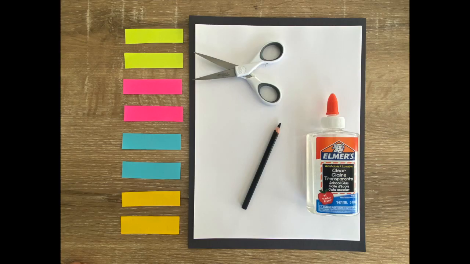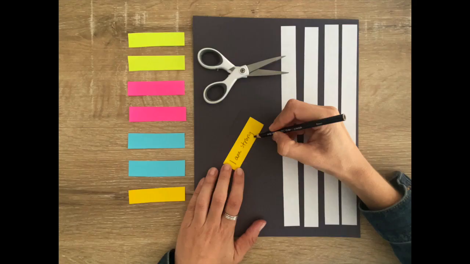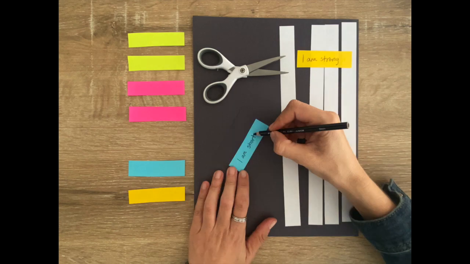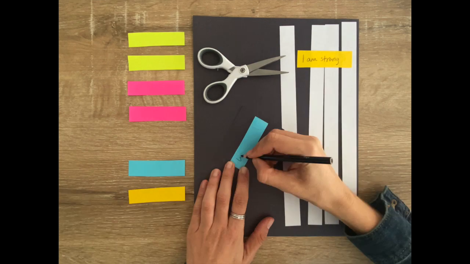For the nitrogenous bases, cut 8 strips of colored paper of the same size. On each side of the paper, you will write characteristics that you have in common with other people. For example, I have written in the first nitrogen base that I am strong like my mother. Use one side of the paper to write a characteristic and the other for the person you resemble.